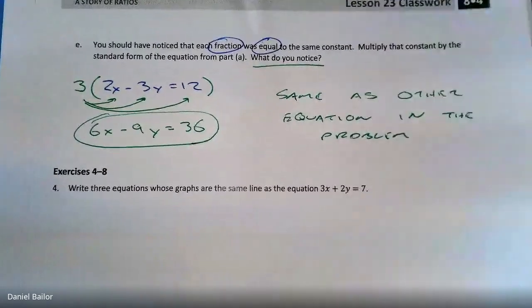Let's check. Let's look at number 4, 5, 6, 7, and 8. There's a few more exercises. Number 4 says, write 3 equations whose graphs are the same line as this equation. So we have this equation. So this is kind of working backwards. Instead of checking to see if two equations are the same, they want you to make equations that are the same.